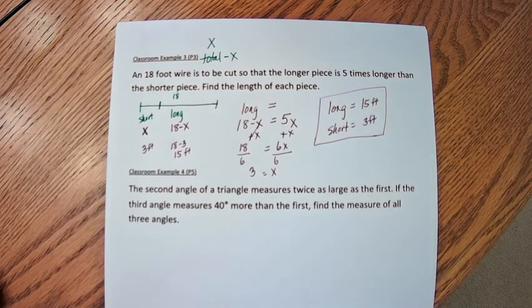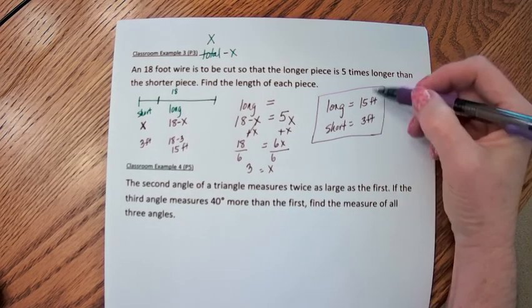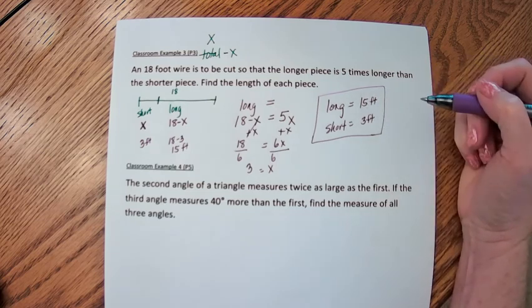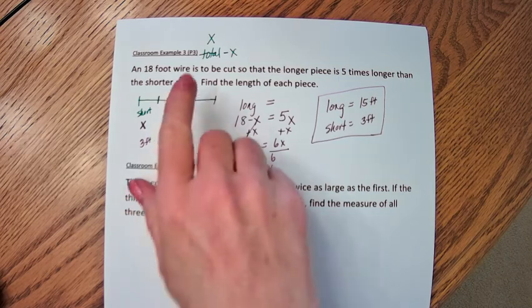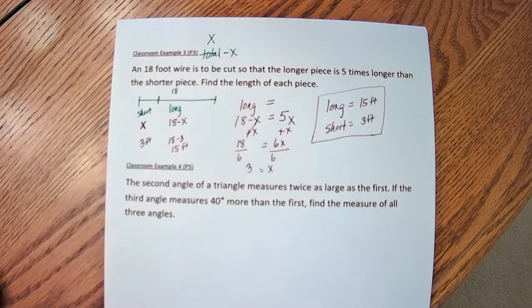That's what you want to put a box around. And they do total up to 18 feet. And the longer piece is 5 times the shorter piece. So why don't you go ahead and now you try practice 3 from section 2-4.